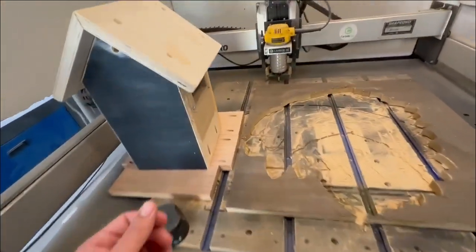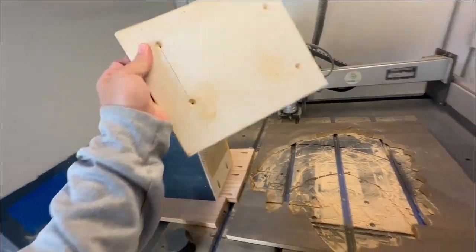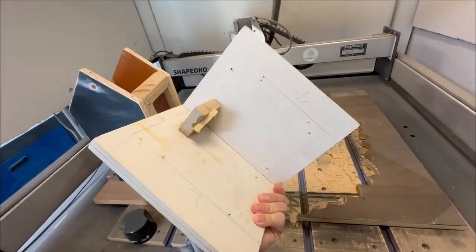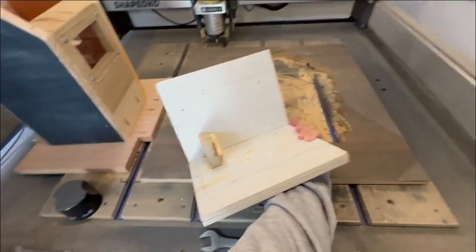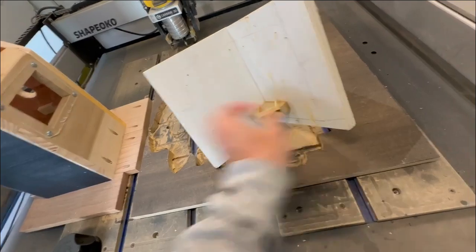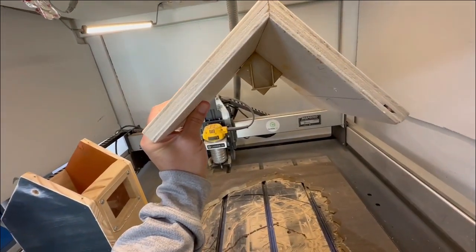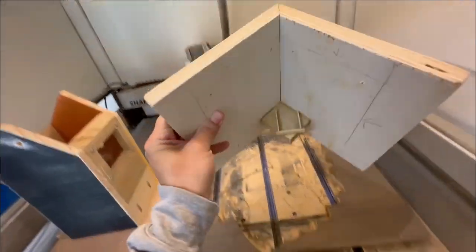But my idea is, don't mind the shop, it's dirty. So I built this a while back. So here's the roof. If you can imagine, it sits like this on the birdhouse.